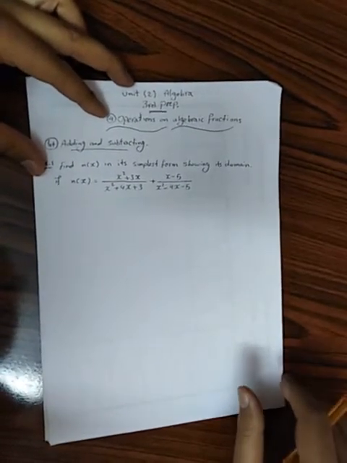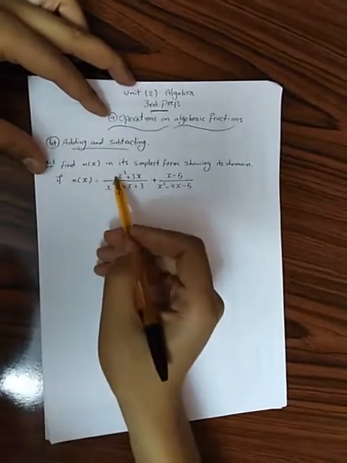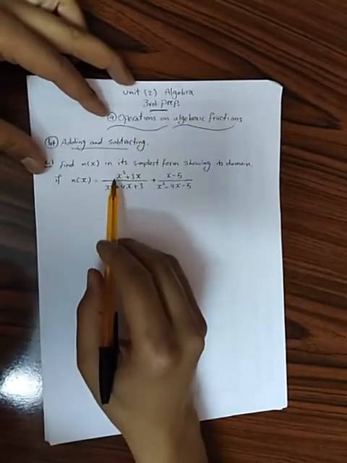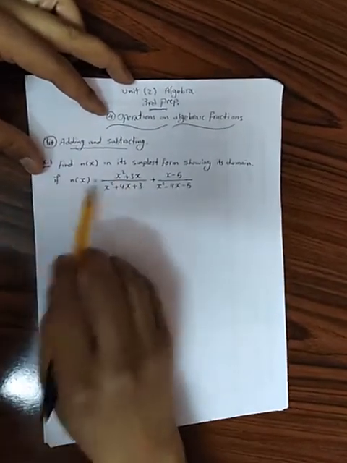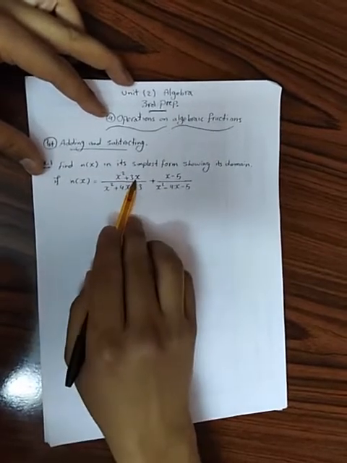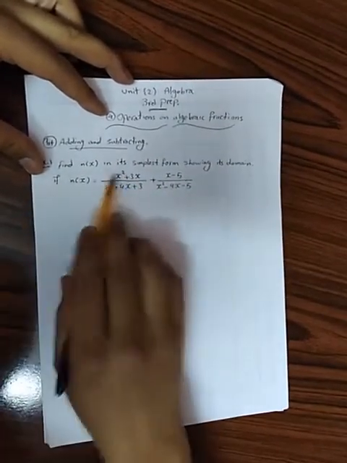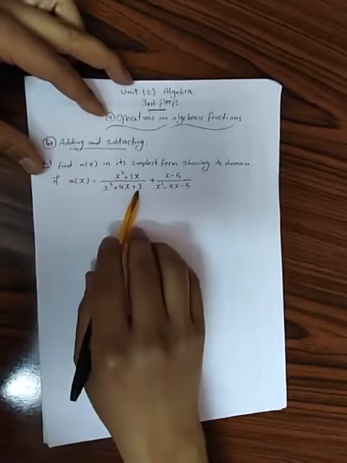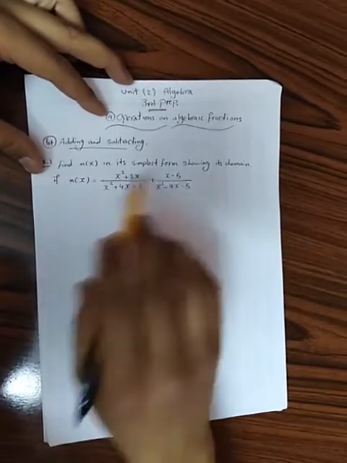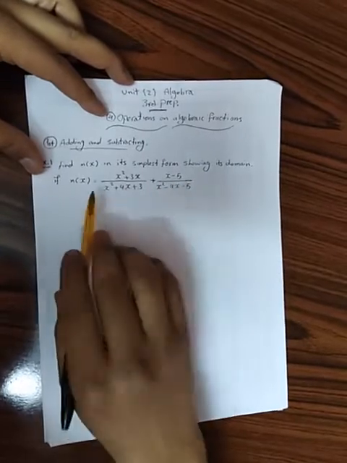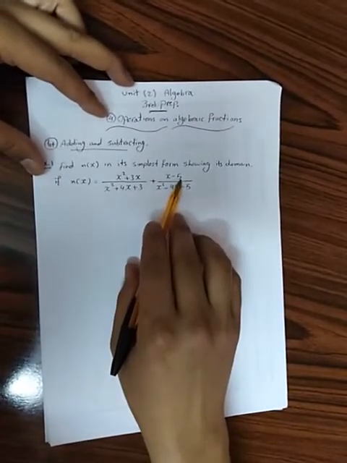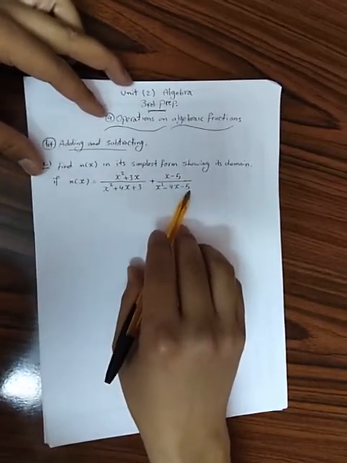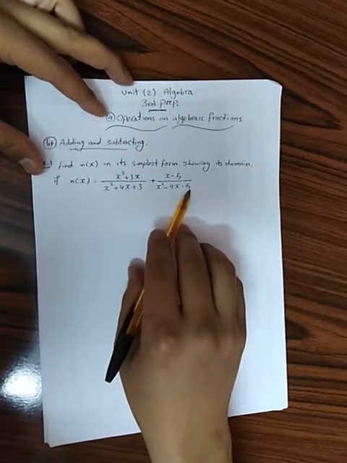The first step: we will arrange each numerator and denominator with the greatest power in x. x power 2 comes first, then x power 1. It is arranged from the greatest to the smallest. And where there is no x, that means power 0, the 0 degree.